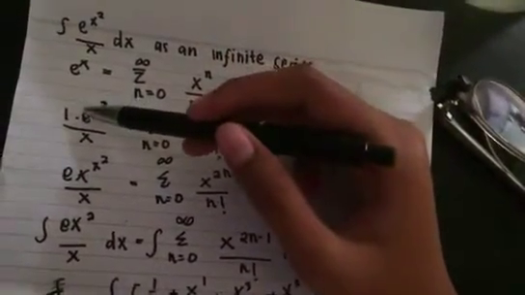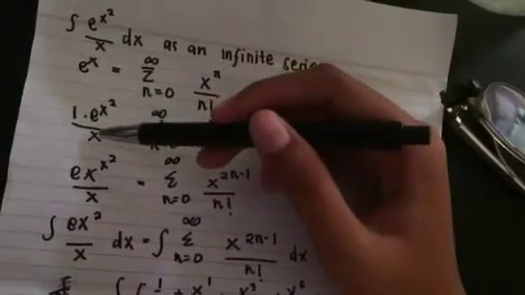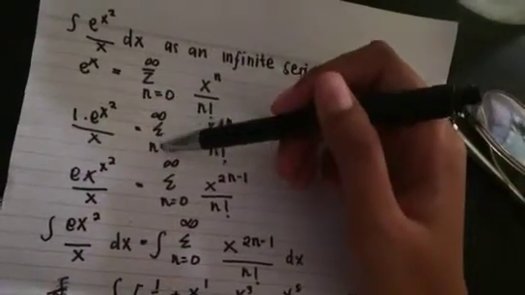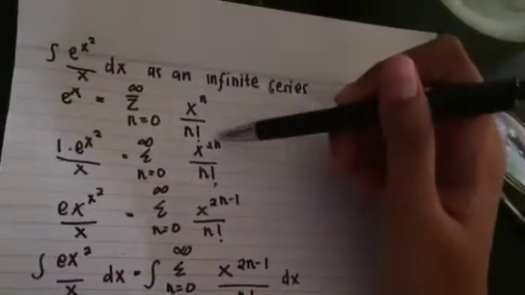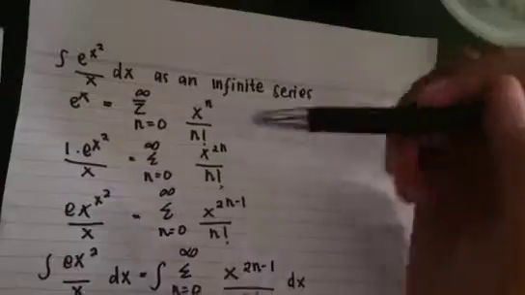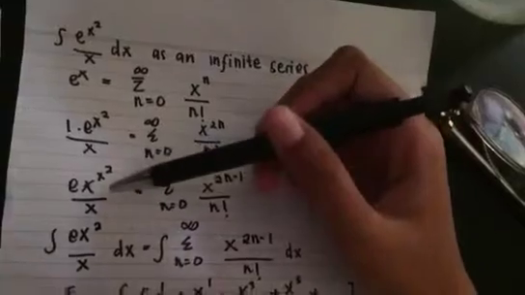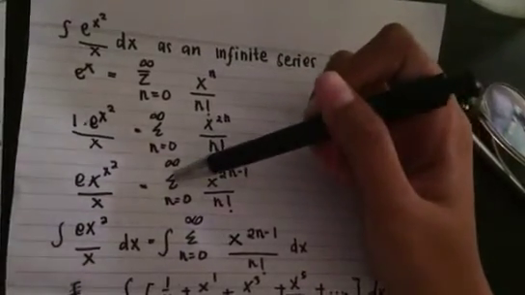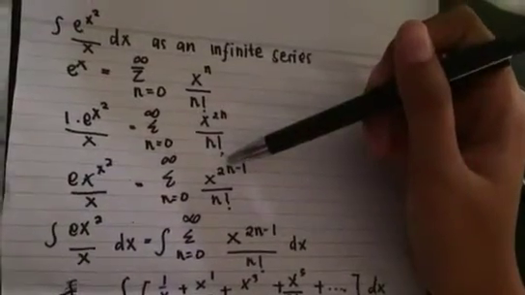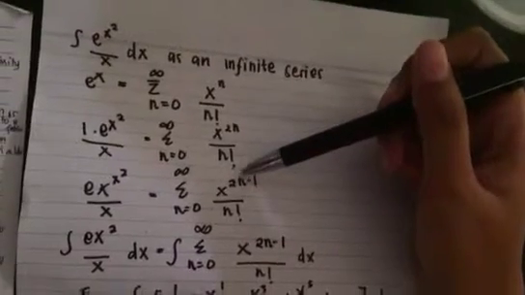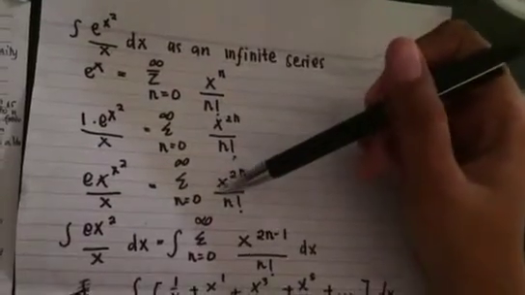Multiplying, e to the x squared equals the sum from 0 to infinity of x to the 2n over n factorial. Then x times e to the x squared equals the sum of x to the 2n plus 1 over n factorial.